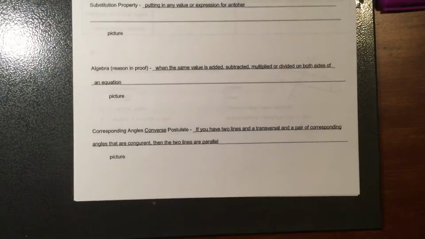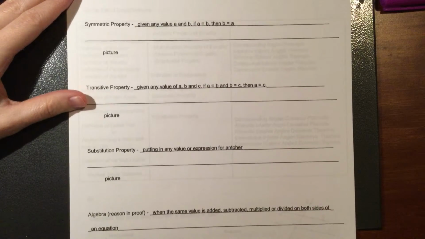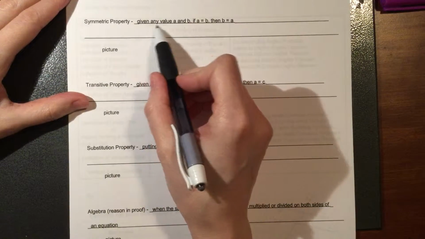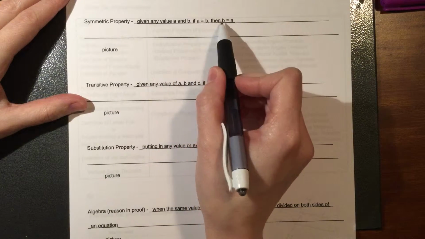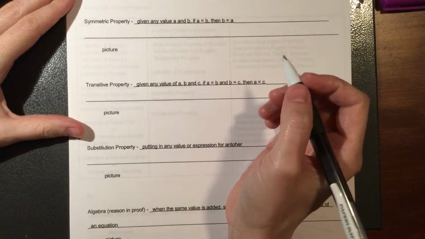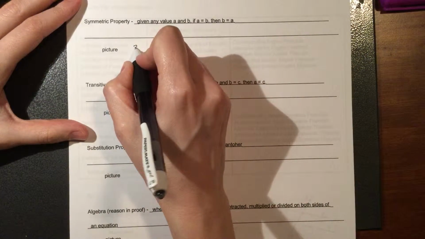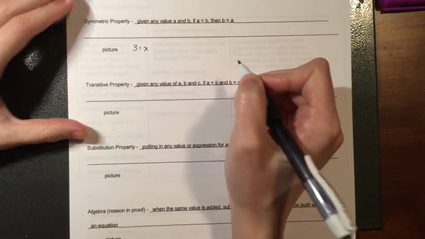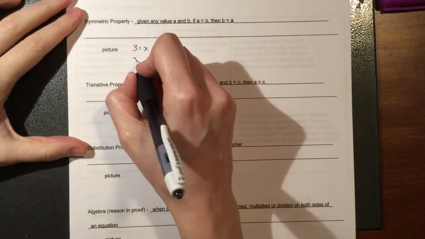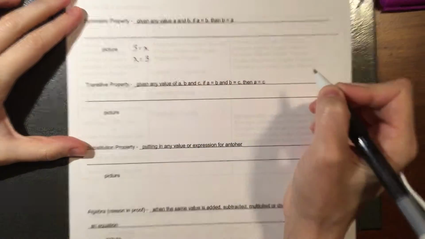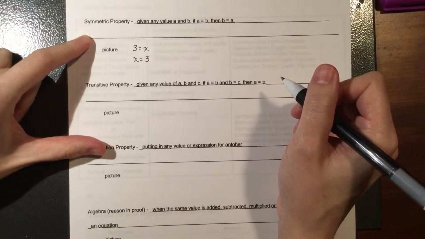Next one we're looking at is the symmetric property. When you're looking at the symmetric property, if you're given any value of A and B, if you've got A is equal to B, then you can write B is equal to A. And you see this a lot in algebra. You'll have some algebra teachers where if you see this, they'll be like, that's not done. You've got to have the X on the left side. So they would want you to write X is equal to 3. And the reason why this works is because of the symmetric property.